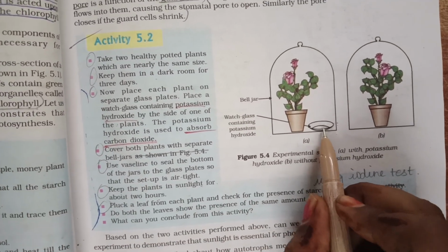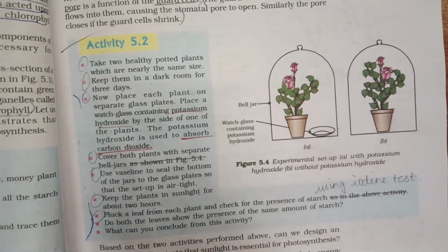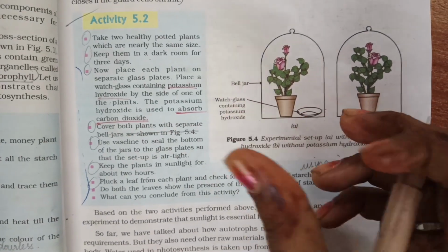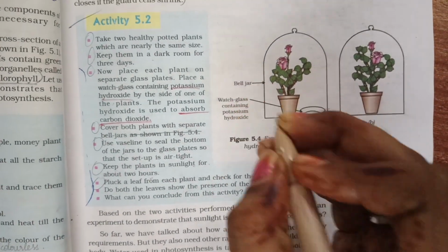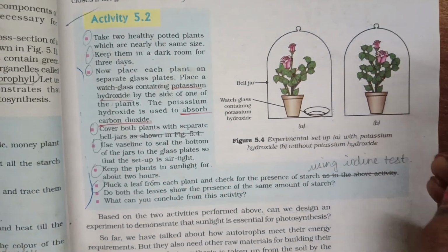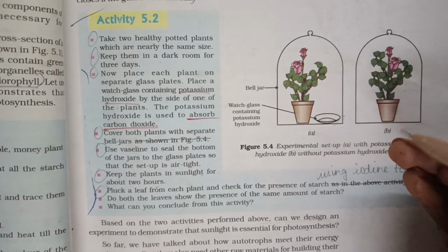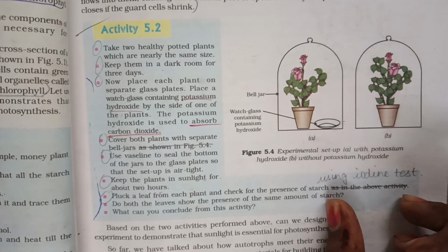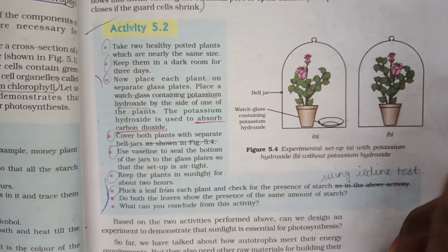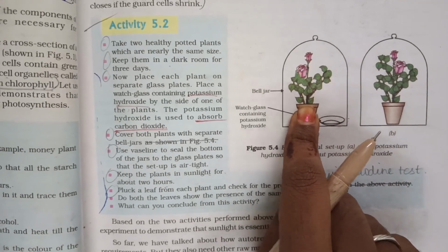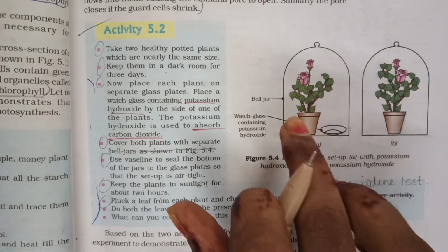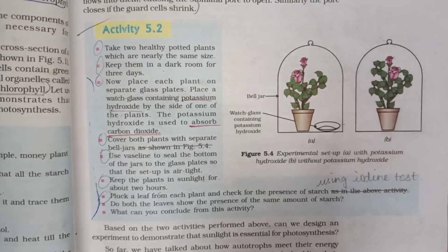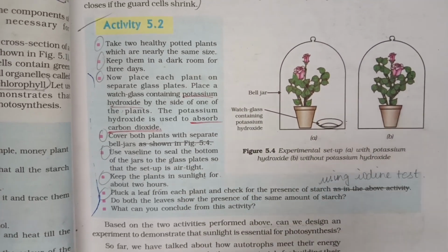We have already noted that potassium hydroxide has the ability to absorb carbon dioxide. When it absorbs the carbon dioxide, the plant needs energy, right? So it utilizes the stored starch. Whereas in this jar, there is no potassium hydroxide, so it has the energy already and does not need to use starch. Therefore, the leaf plucked from this plant turns blue-black, whereas in this plant the starch is used up, so the leaf does not turn blue when undergoing the iodine test. I hope you understood this concept. A video clip is also attached with this video.